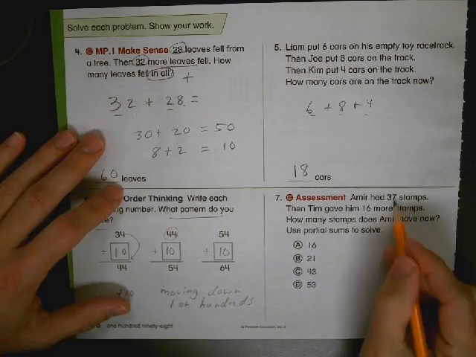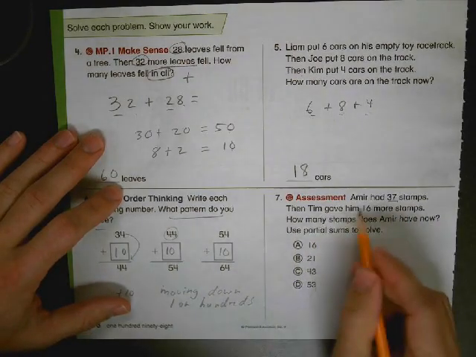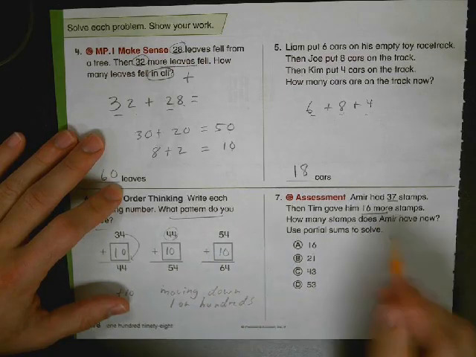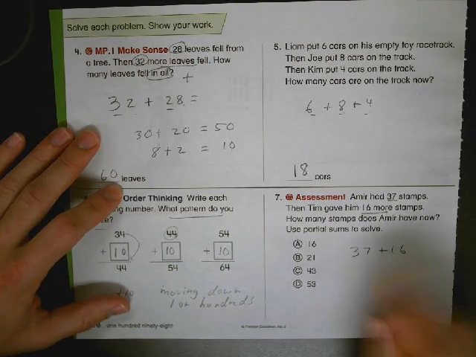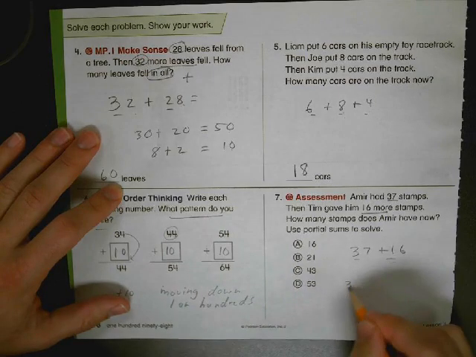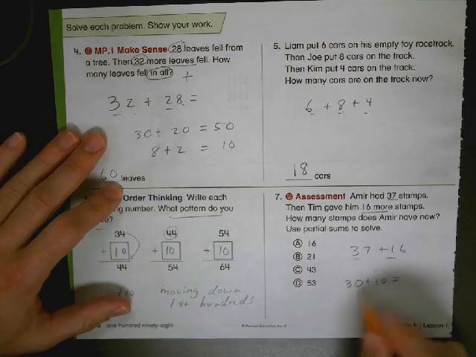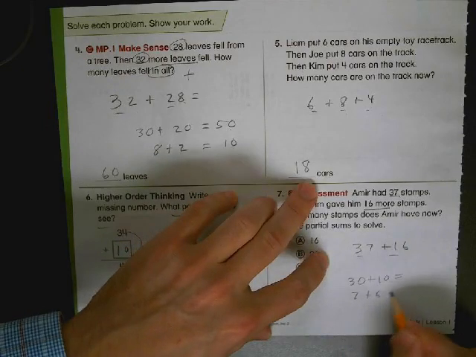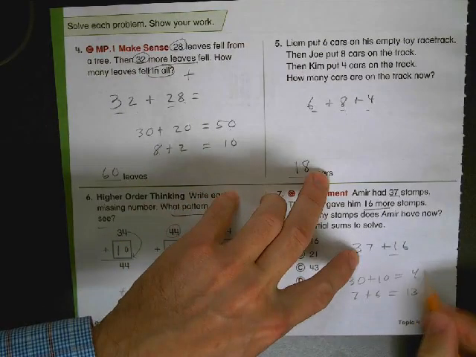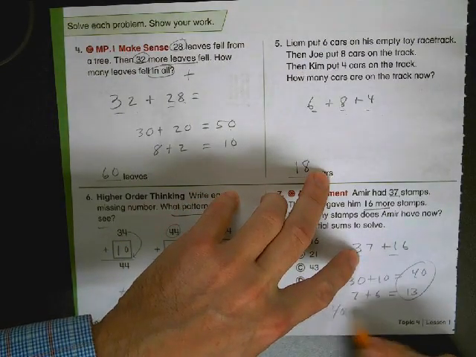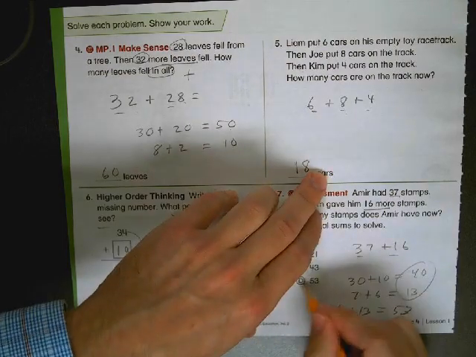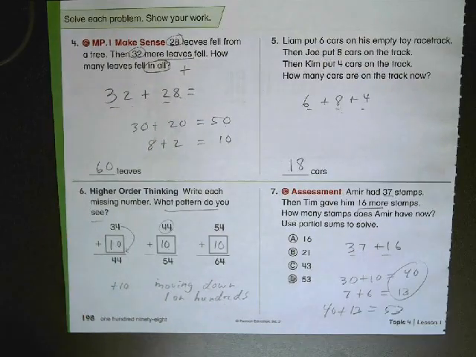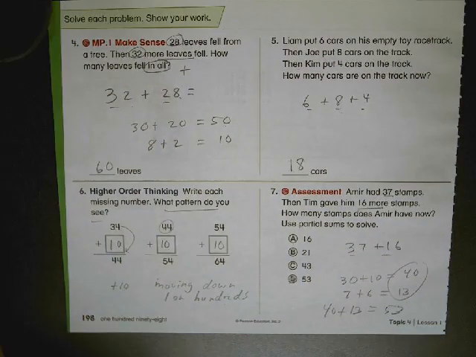Amir had 37 stamps, then Tim gave him 16 more stamps. How many stamps does Amir have now? Use partial sums to solve. 37 plus 16. Tens first. 30 plus 10 equals 40. Ones next. 7 plus 6 equals, that's 13. 40 plus 13 equals 53. Get in the habit of practicing those partial sums.